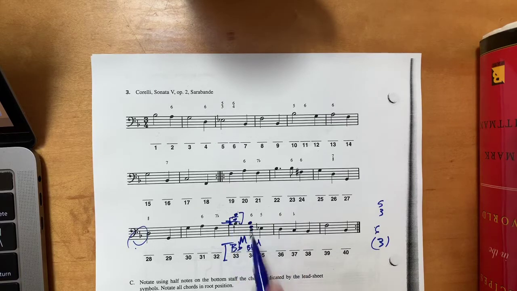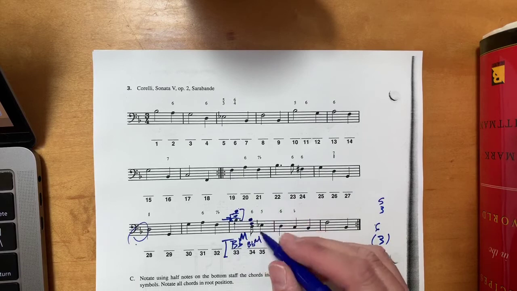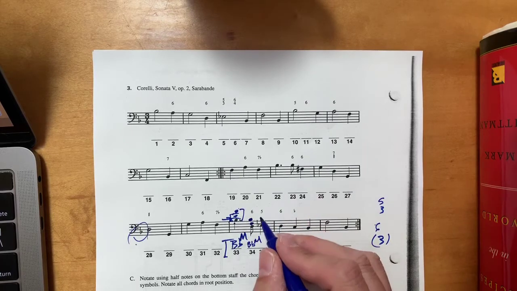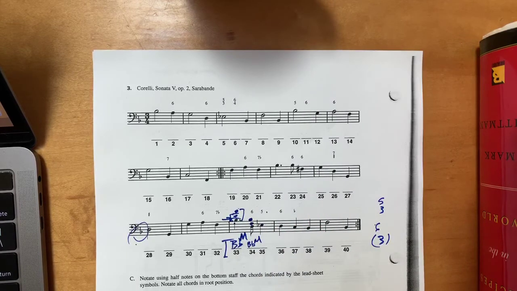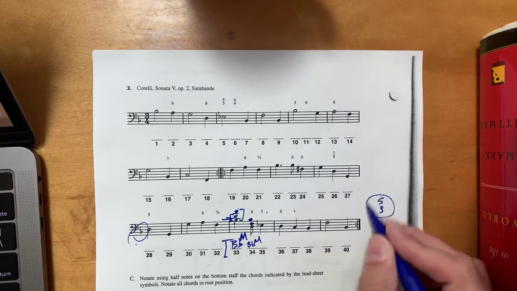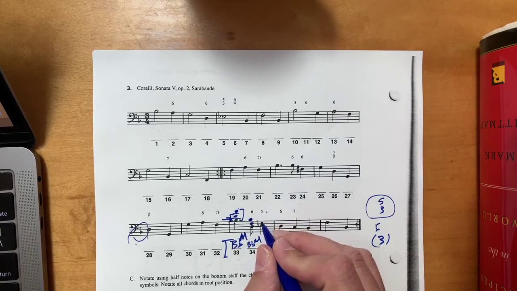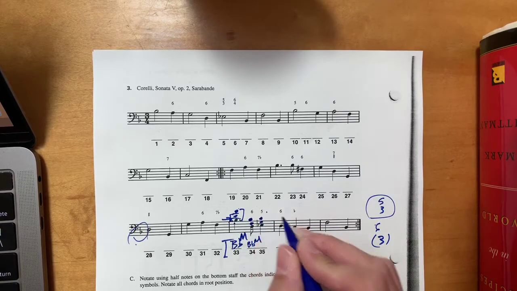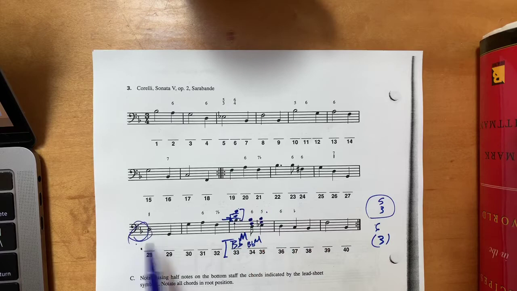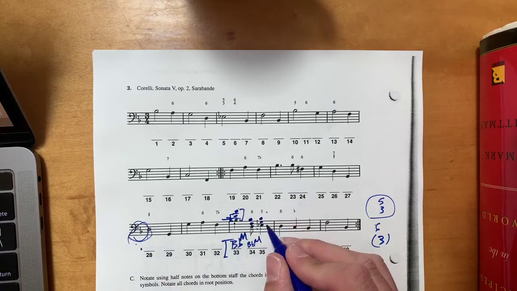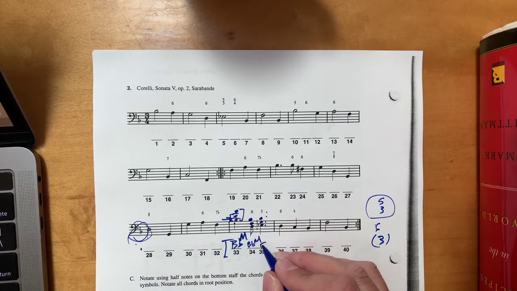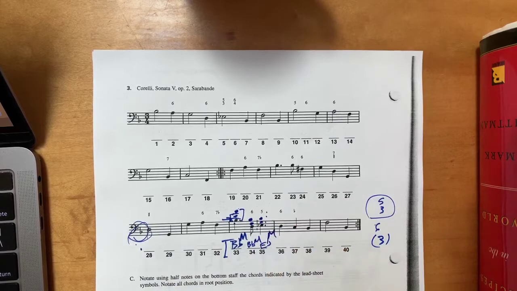This is first inversion. Now we have an E flat in the bass, and we have a 5 here. This 5 is just helping to clarify that for sure this is a 5-3. So here we've got a 3 and we've got a 5 with the key signature of B flat and the E flat. This is E flat G B flat, E flat major chord.